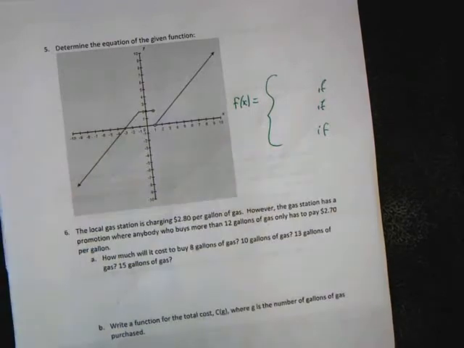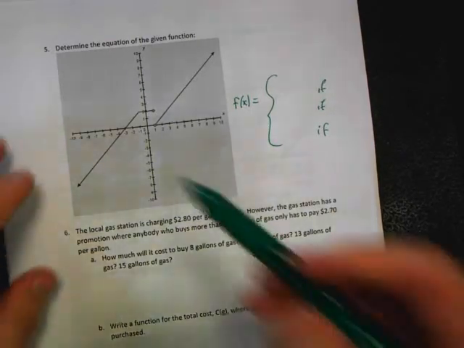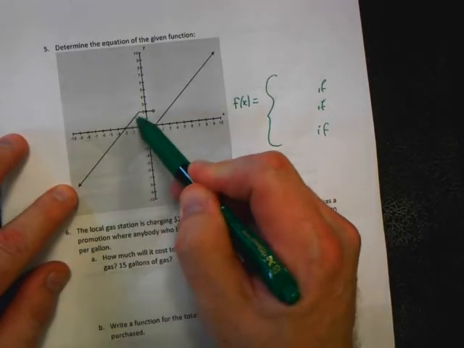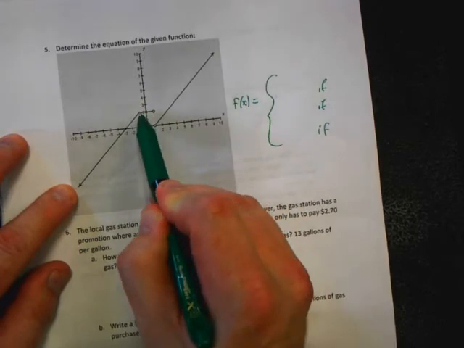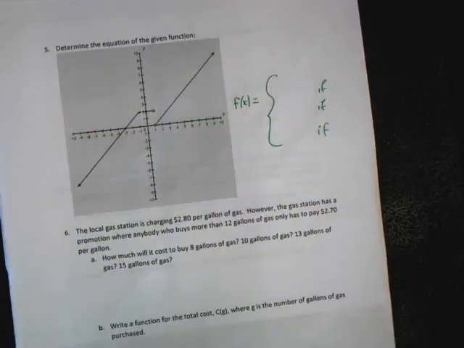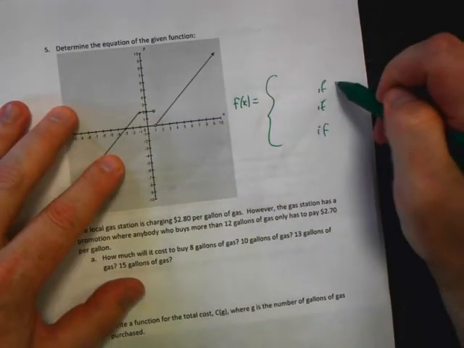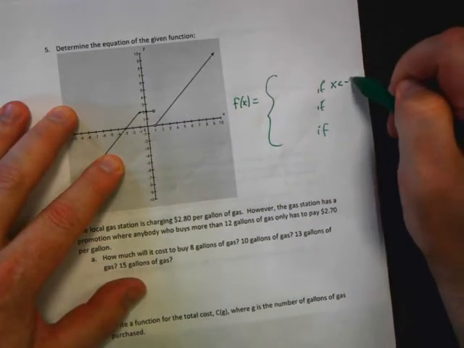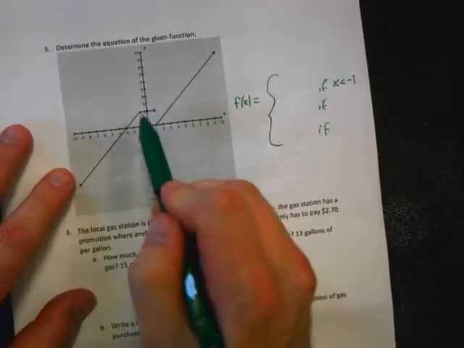Okay, so on this one you have a choice, don't you? Because this piece and this piece happen to match right up at the same spot. One of them is going to get the less than, and one of them is going to get the less than or equal to, and you get to decide which one. Just the less than. Okay, so since these two happen to match up perfectly, we're going to put x less than negative 1. How about the piece in the middle?